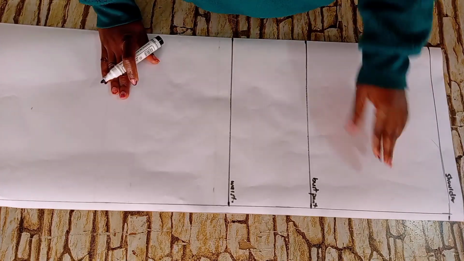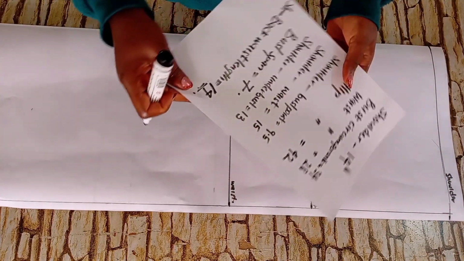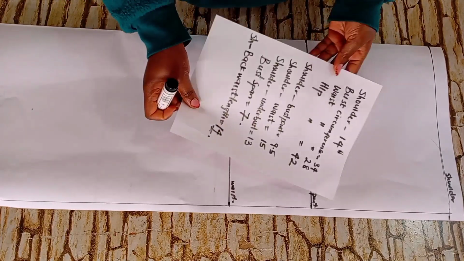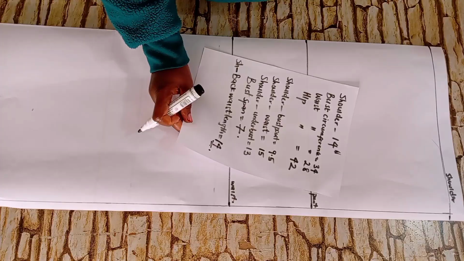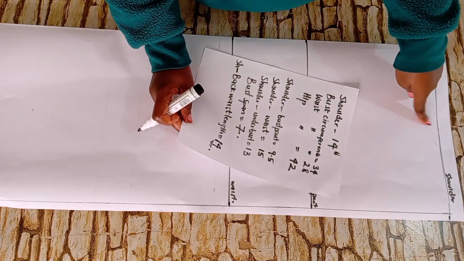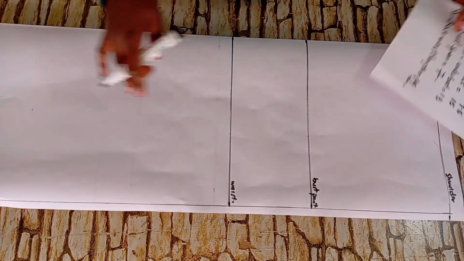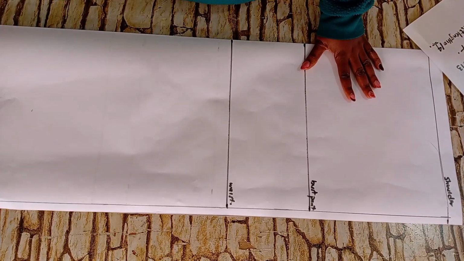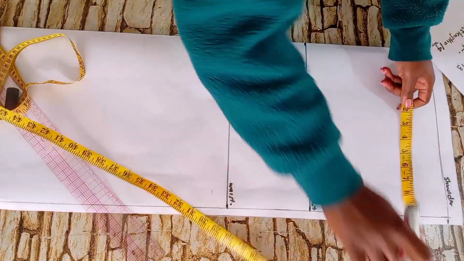So what you need to do is divide your shoulder by 2. The measurement I'm working with here is this. The shoulder is 14 here. So all I need to do is divide my shoulder by 2. 14 divided by 2 is 7. So I'm going to be inputting 7 inches on this shoulder line here.